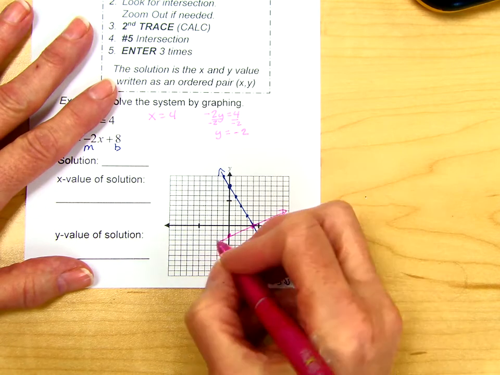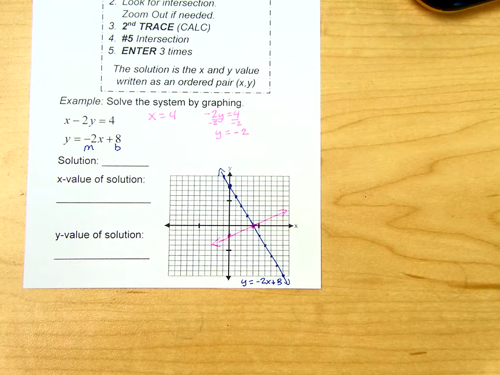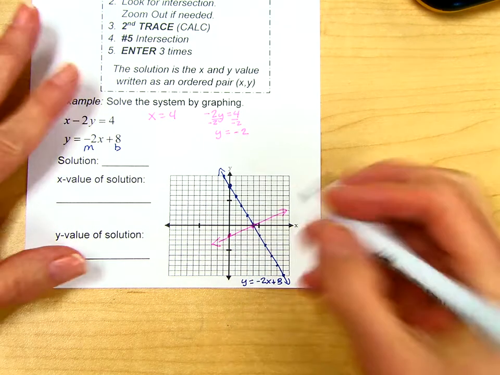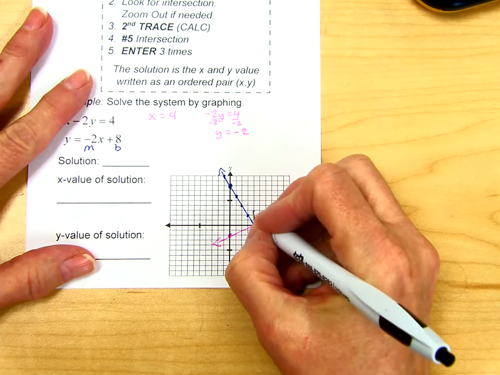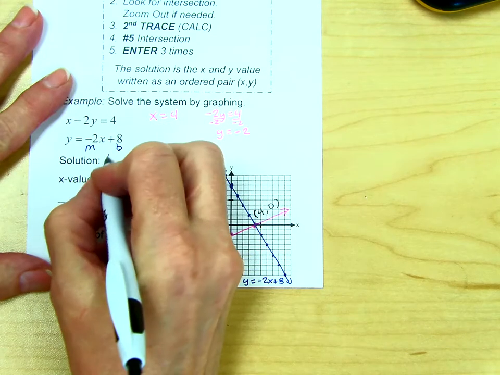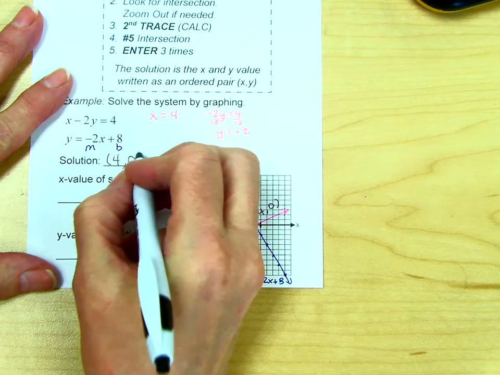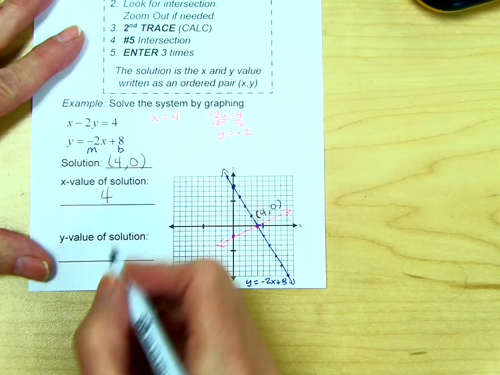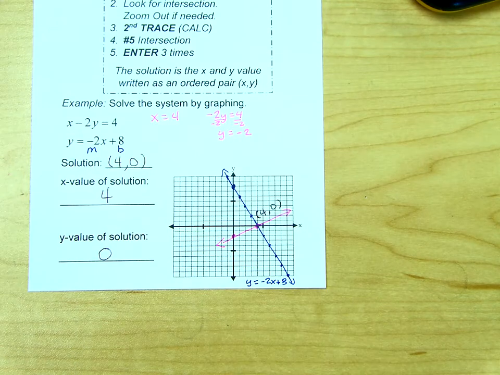And there's my intersection, which is the point 1, 2, 3, 4, and then up 0. So this solution is 4, 0. So my solution is the ordered pair where x is 4 and y is 0. The x value is 4, the y value is 0.